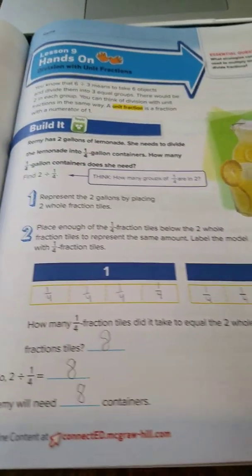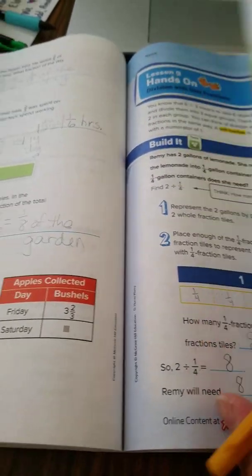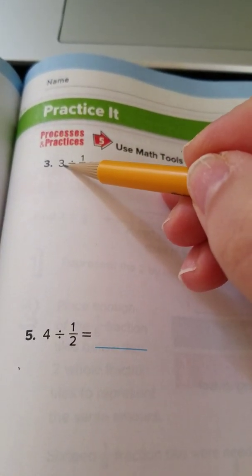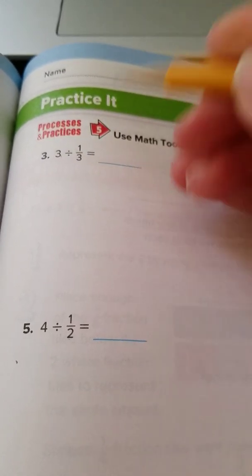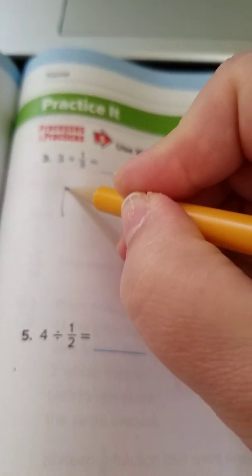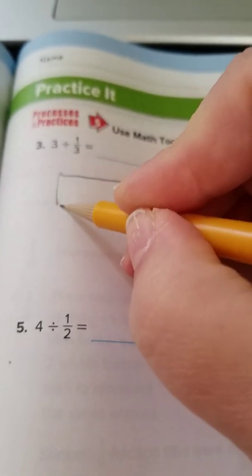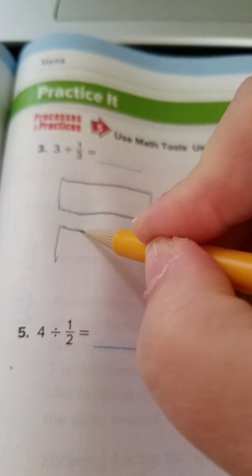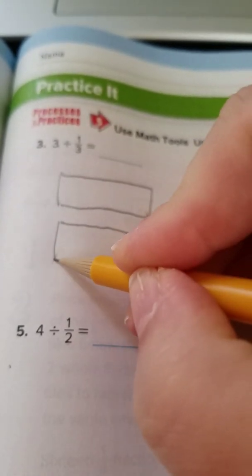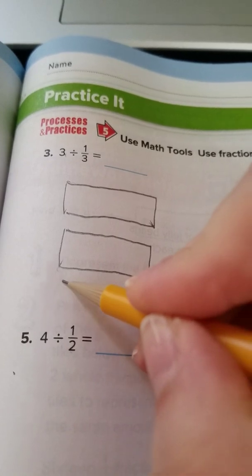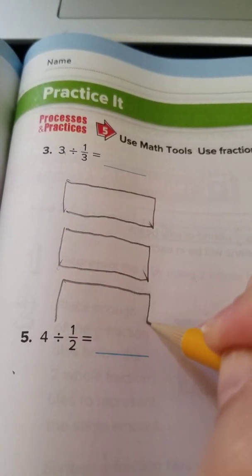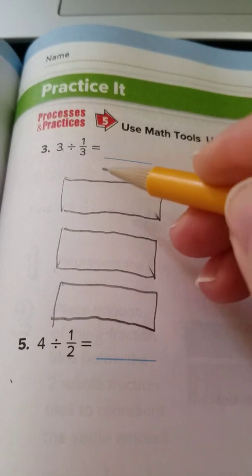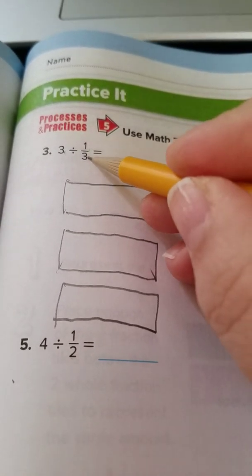And we're going to draw some more pictures on the next page. We're going to page 761, and we're looking at number 3 together. Very similar thing, okay? Let's say we have 3 brownies. Yum. See my 3 whole brownies. 1, 2, 3. And I'm going to cut them into 1/3.